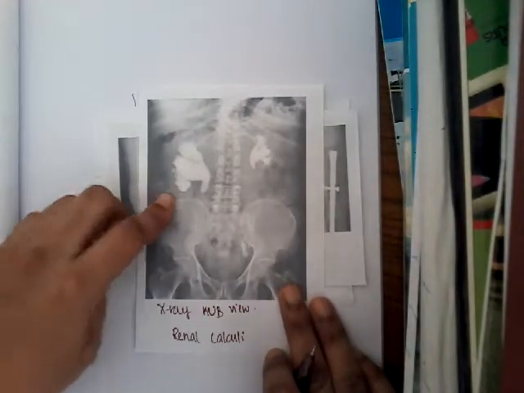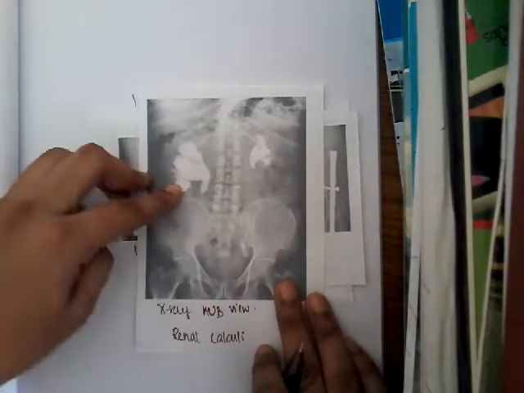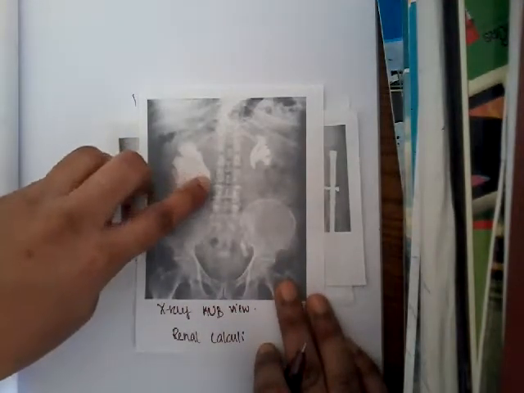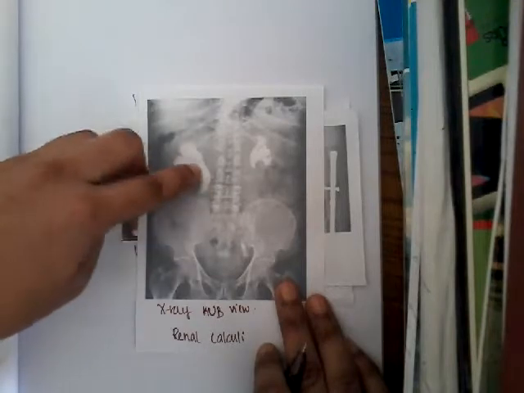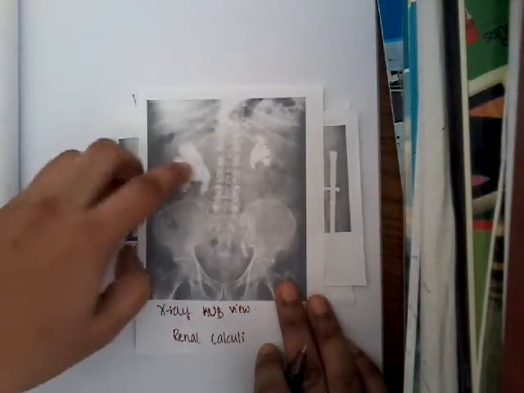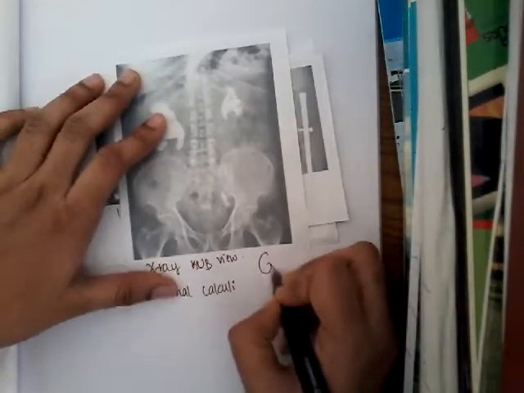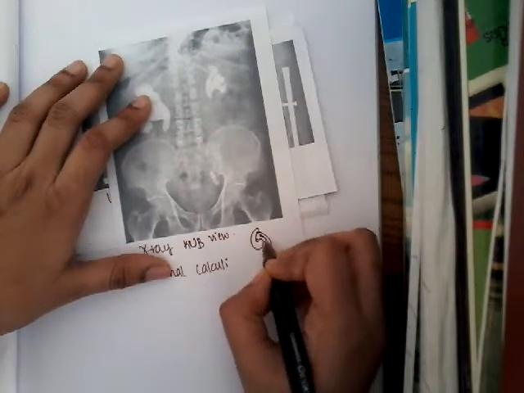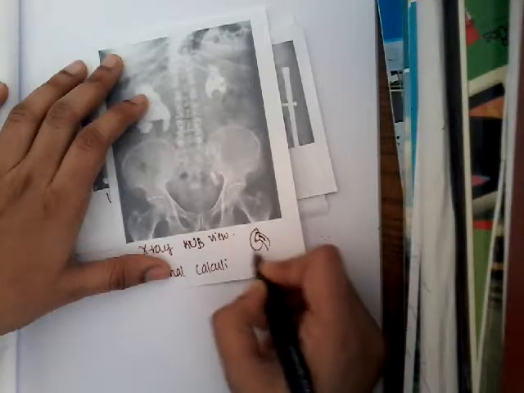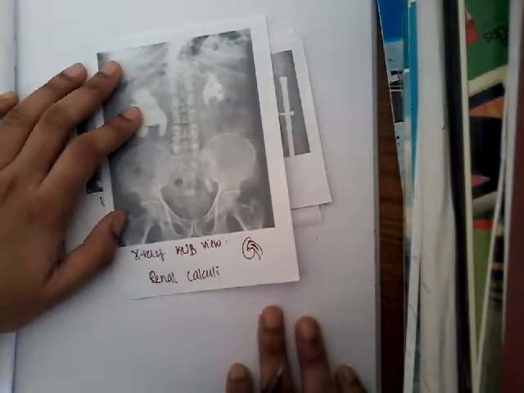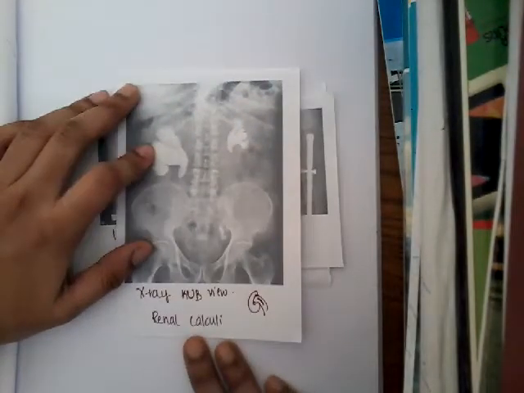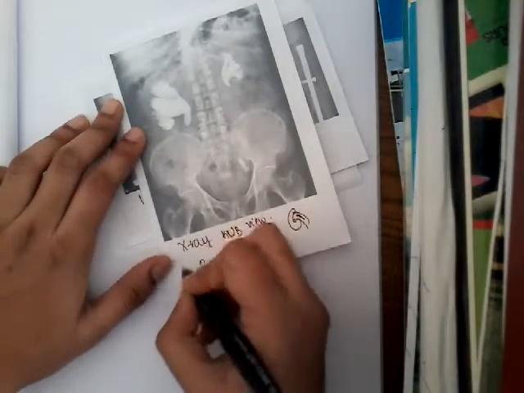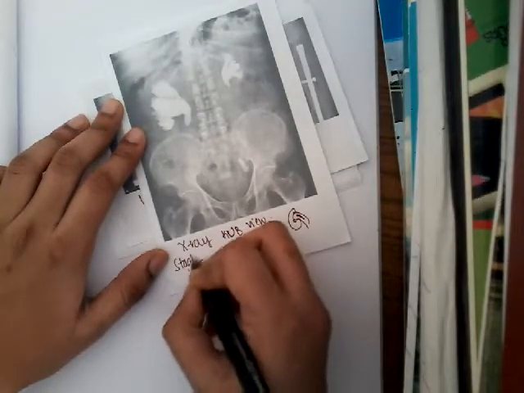So you can either do PCNL, or you can even do pyelolithotomy, where you will just give an incision in the renal pelvis, and then you will remove the stone by an open surgery. That can be done for this. Okay, so this is renal calculi, that too the staghorn type of renal calculi.